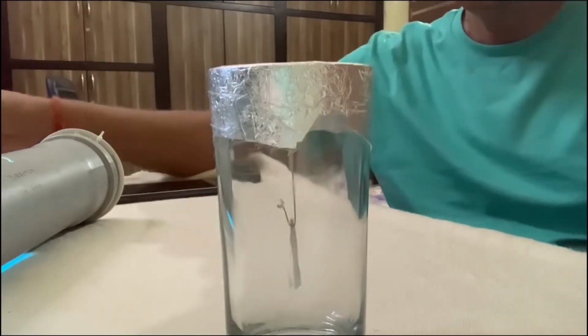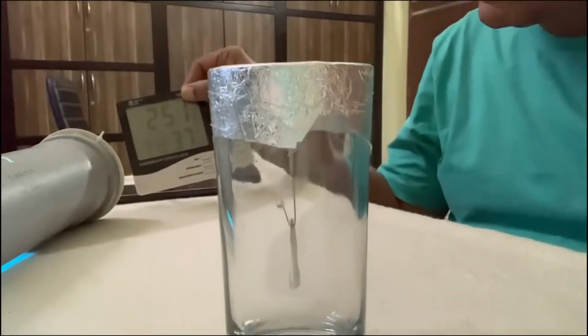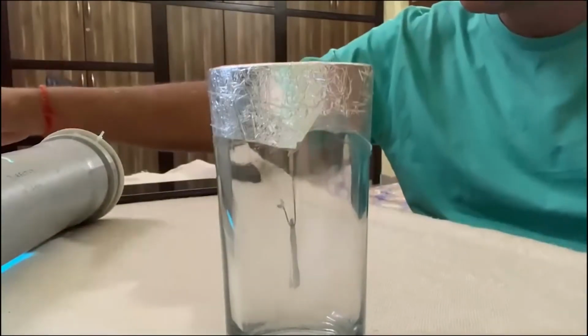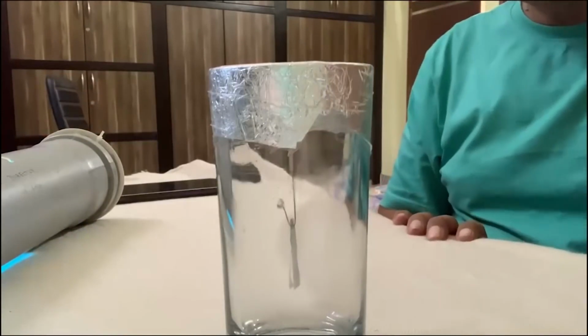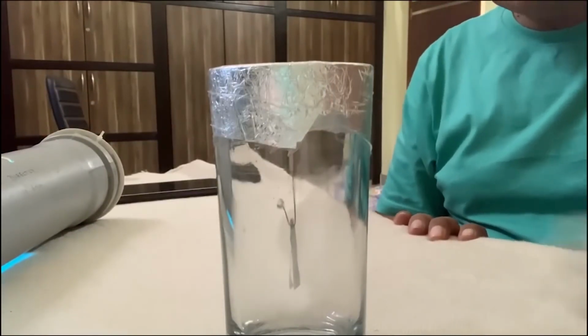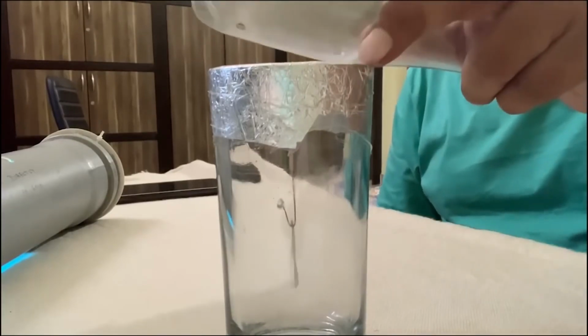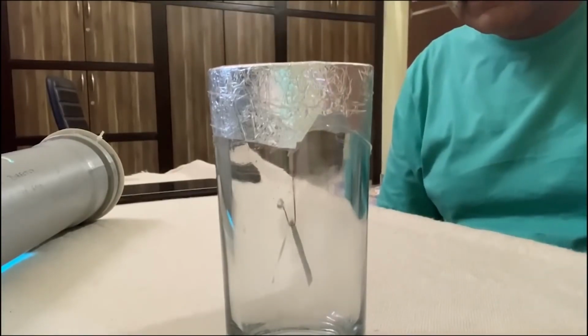The humidity in the room is 37%. The temperature of the room is 25 degrees. And so you estimate the time, just estimate the time it takes to discharge. So now I have charged it, and now it is discharging.